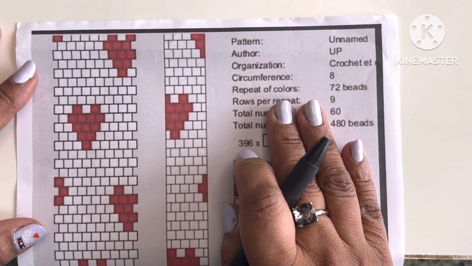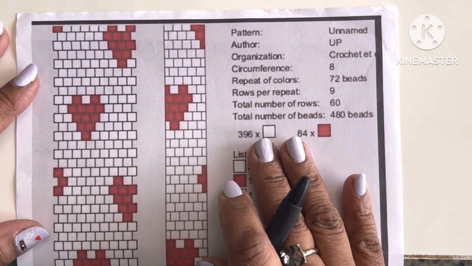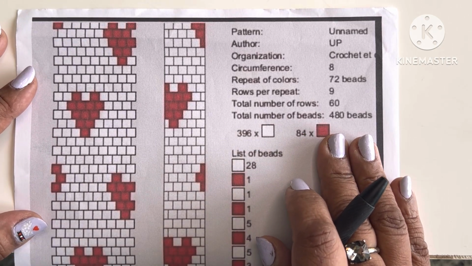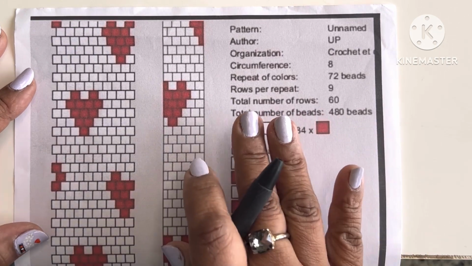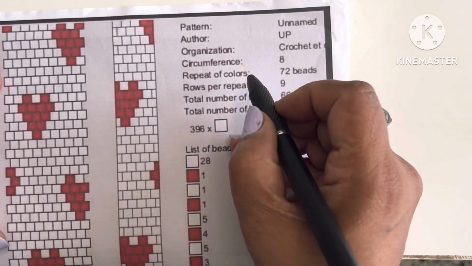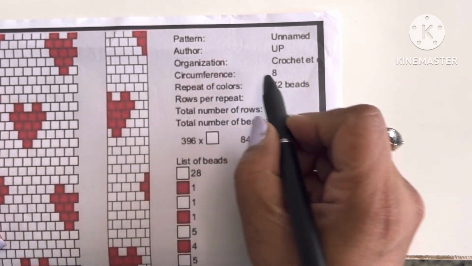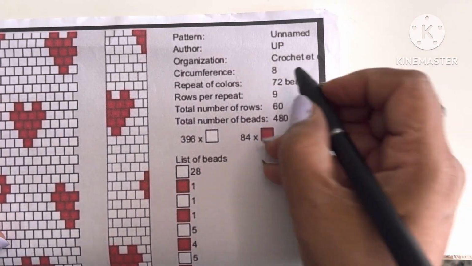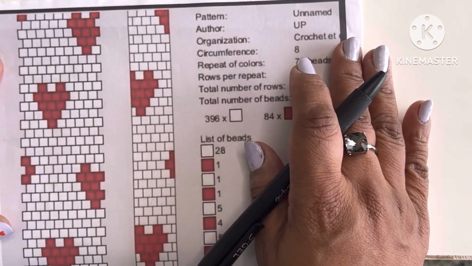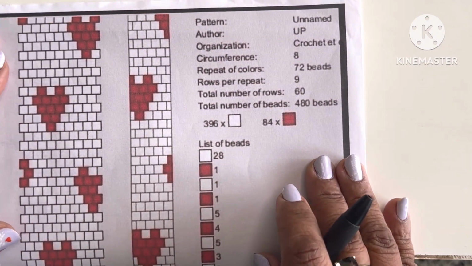So in this tutorial I am going to be explaining how to read the free patterns that you find on the internet. This is what you will find in Pinterest or in Google or anywhere. What you have to first see is where it is mentioned circumference. Circumference 8 here means that this is an 8 bead crochet rope.